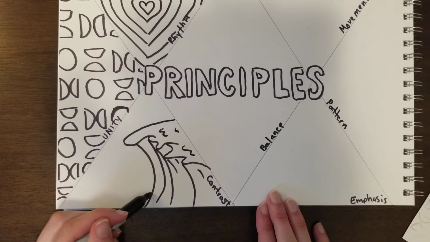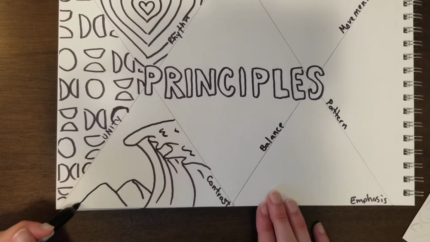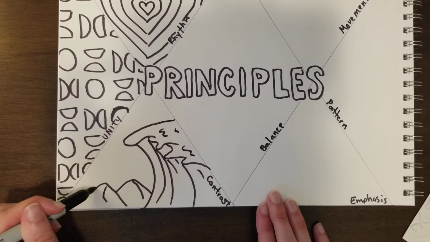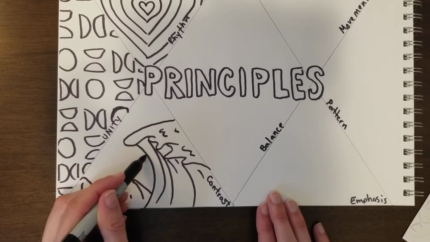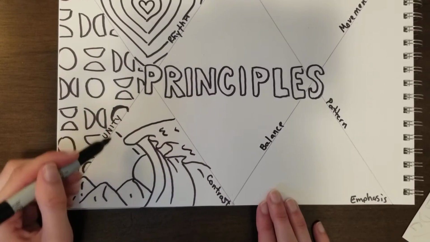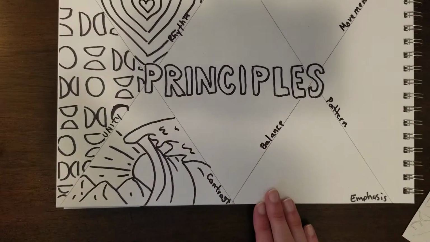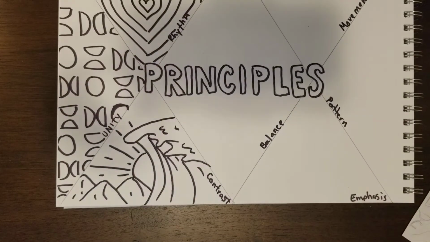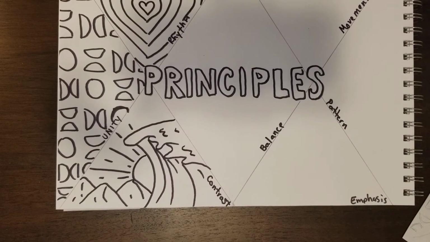So hopefully you've guessed that this is a wave. And then some mountains. And then behind the wave, we're going to have the sun. So there's a lot going on here. And this could serve as Unity as well. This could also serve as a lot of different colors. So that's why we want to make sure that we label it, so when I'm grading your project, I know what you're looking at, which one I'm looking at.